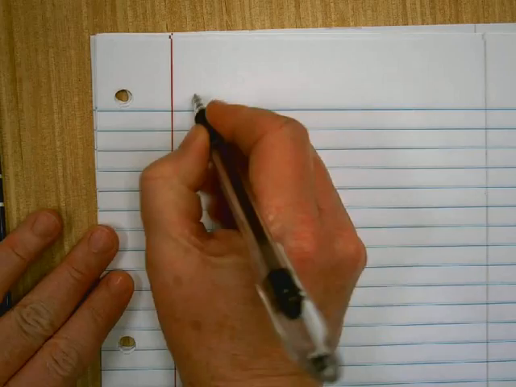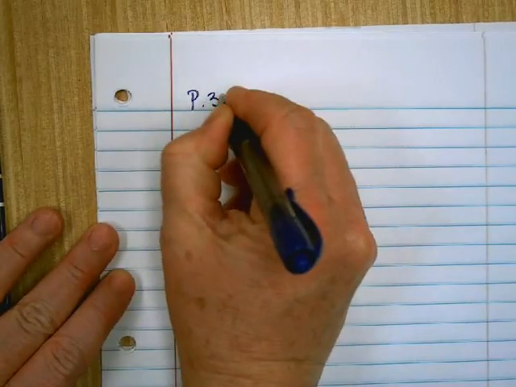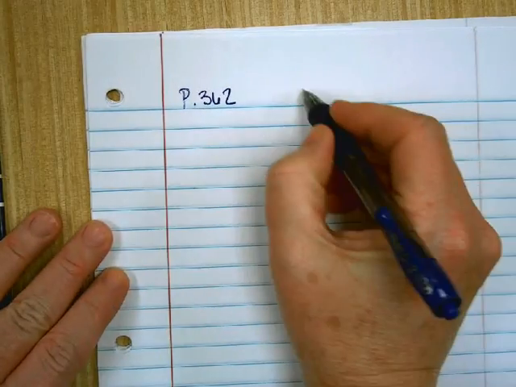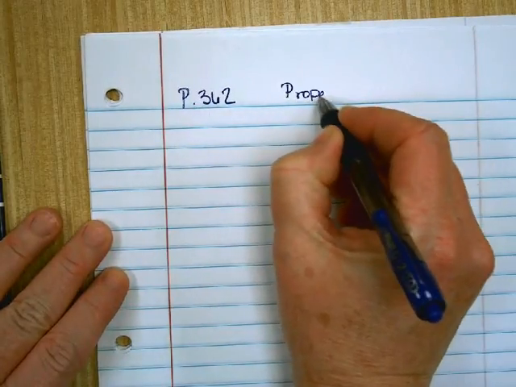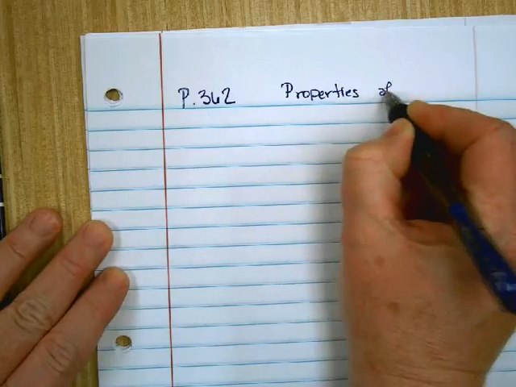On page 362, we are going to discuss the properties of exponents.